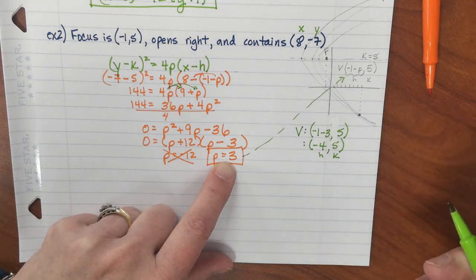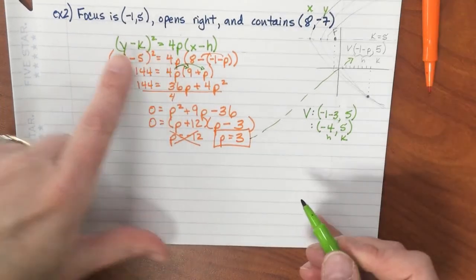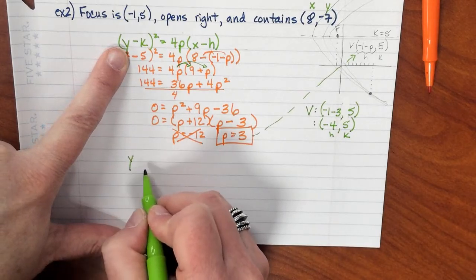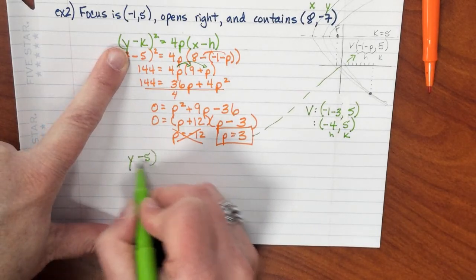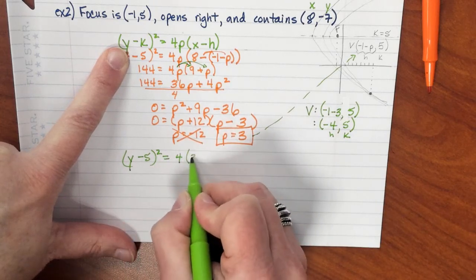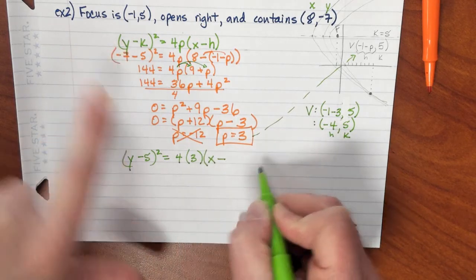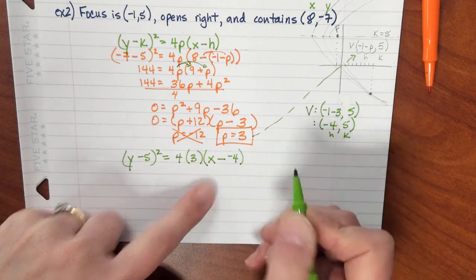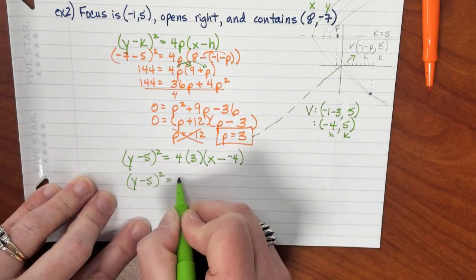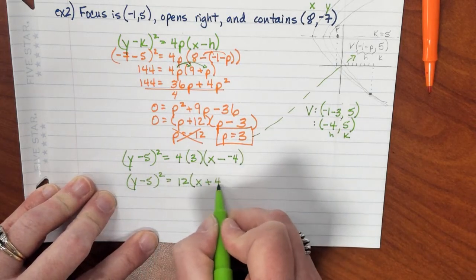So now I can write the equation. I'm going to go back up here. Ready? So you have y minus your k, which is 5, squared, equals 4 times your p, which is 3, and this is x minus your h, which is a -4. So I have y minus 5 squared equals 12 times x plus 4.